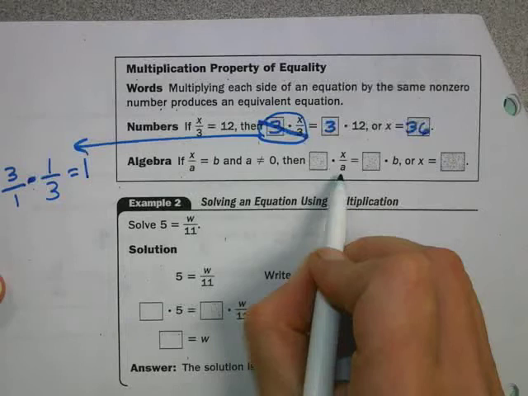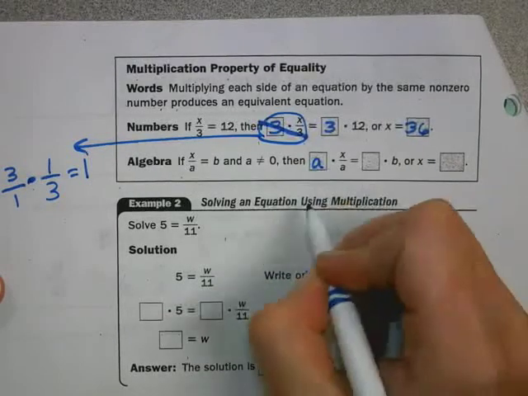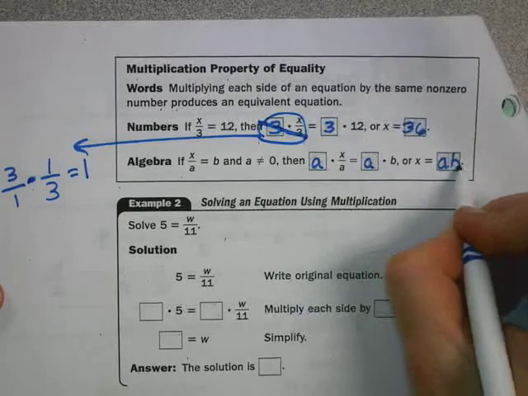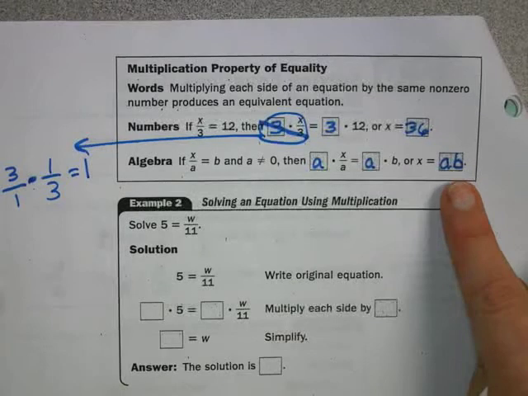Algebraically, what would happen if we want to get rid of dividing by a? We multiply by a. Whatever we do to one side, we do to the other. So this would be a, b. And I don't even need a times dot there, because remember, when two variables are next to each other, it means multiply.